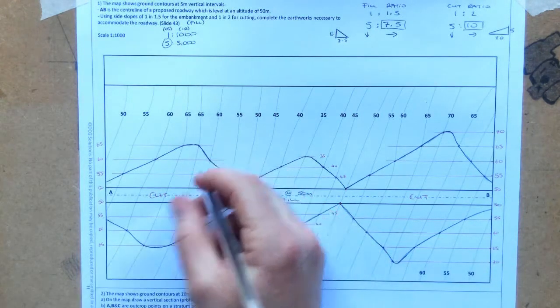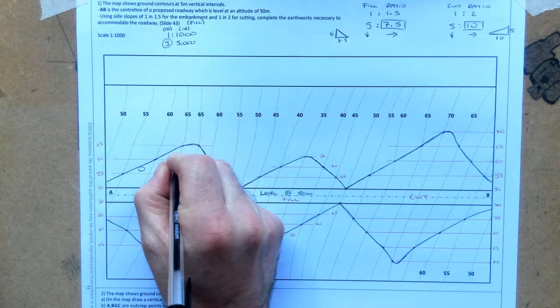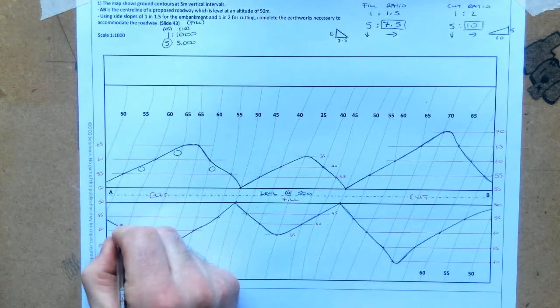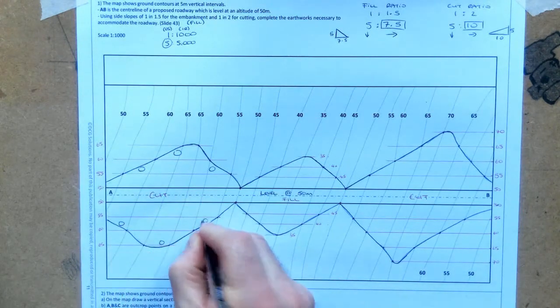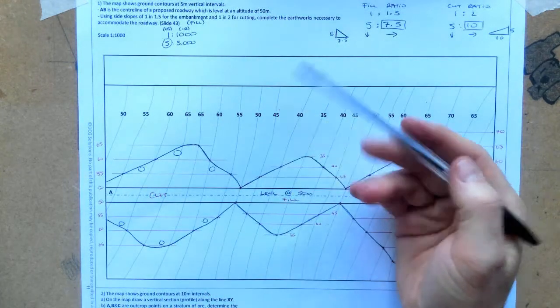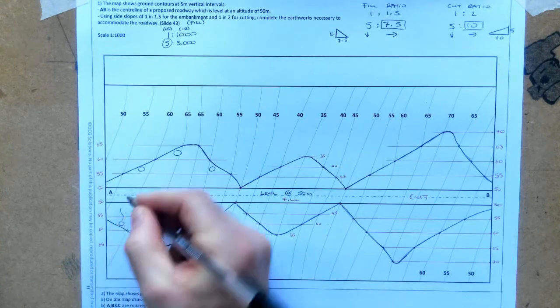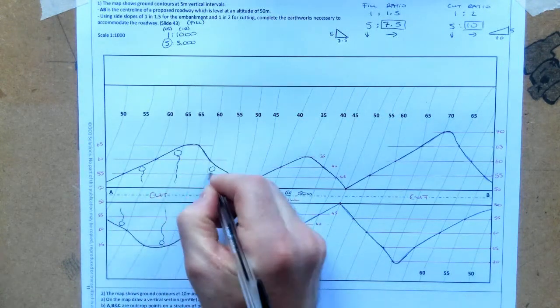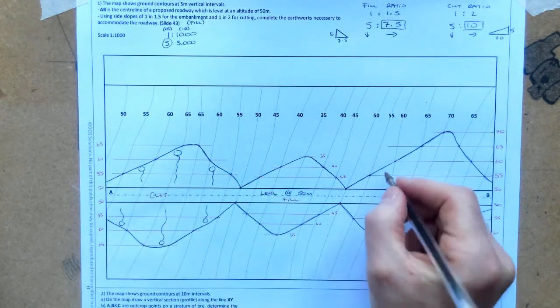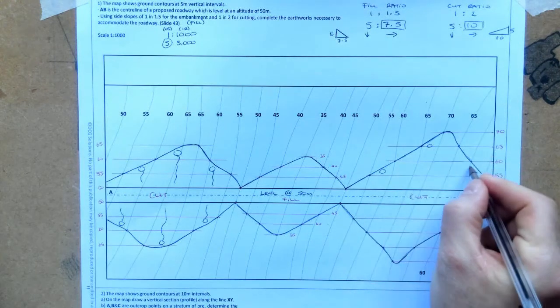In the case of a cut, if I was to put a ball here and here and here, and likewise with the opposite side of the road, that ball, because the land is higher than the road, would roll towards the road. Okay, so likewise on the opposite side, and as you can see they look like tadpoles. So on the other cut section we would do the exact same.